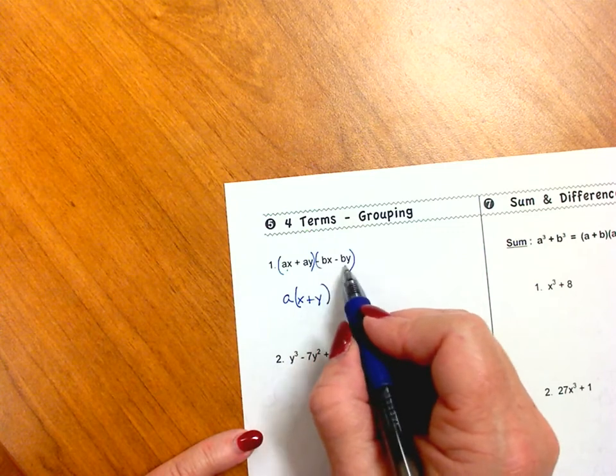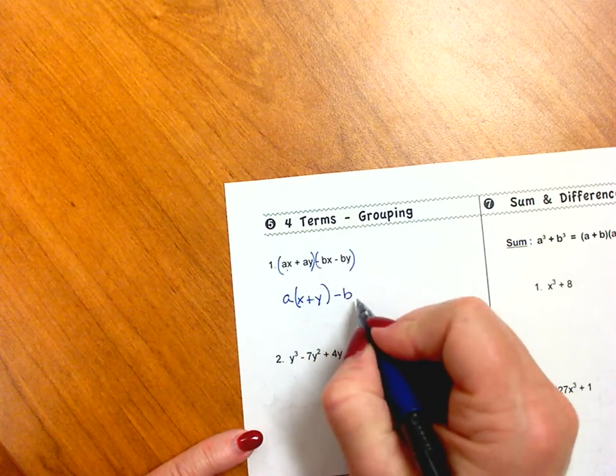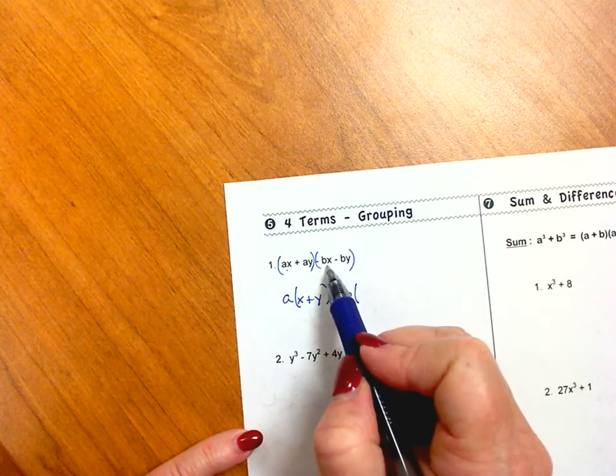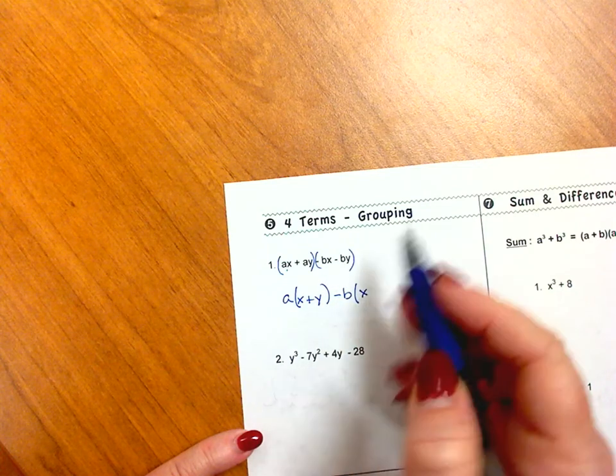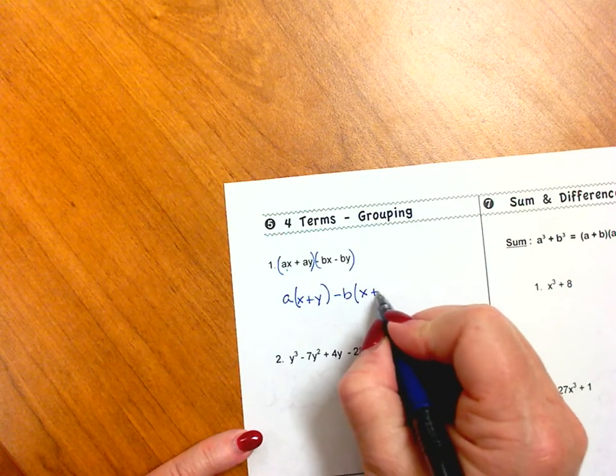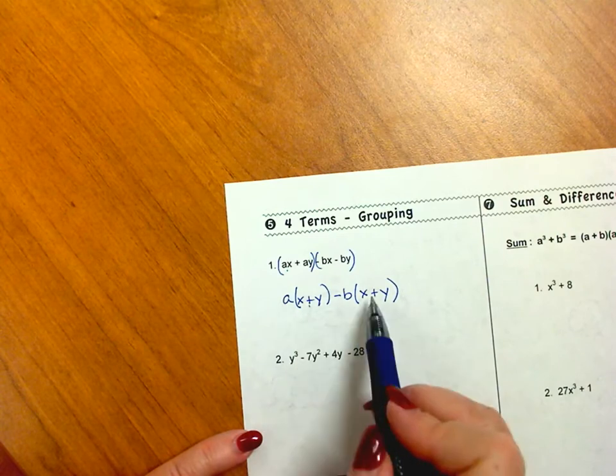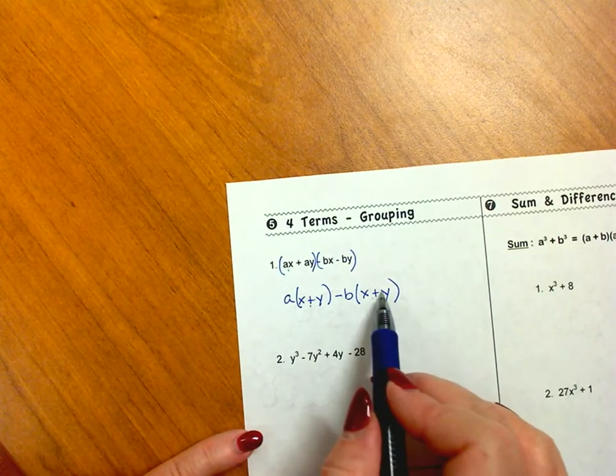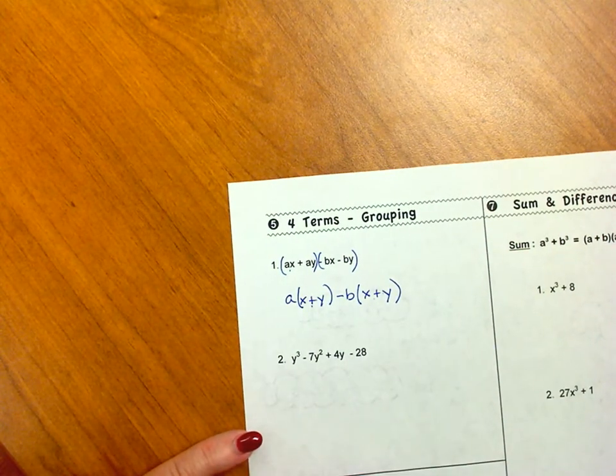We can divide out a negative b, so we're going to put a negative b out here, and then divide that by negative b, and we get x. Divide that by negative b, and we get plus y. We want these two to be the same, and normally I go ahead and write this one down again, and I may do that on the next one.